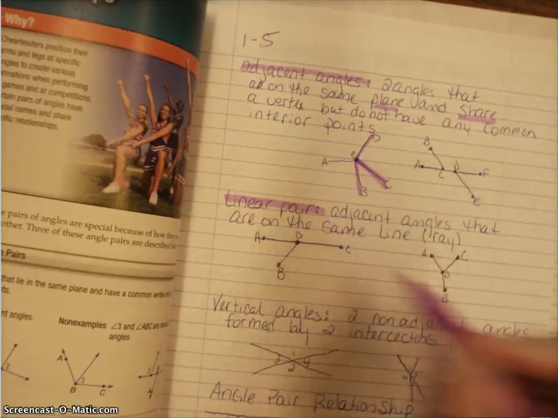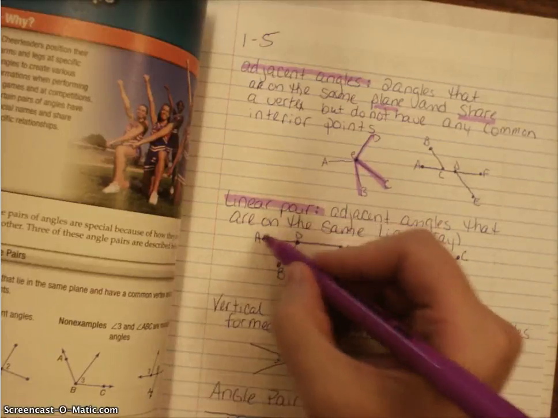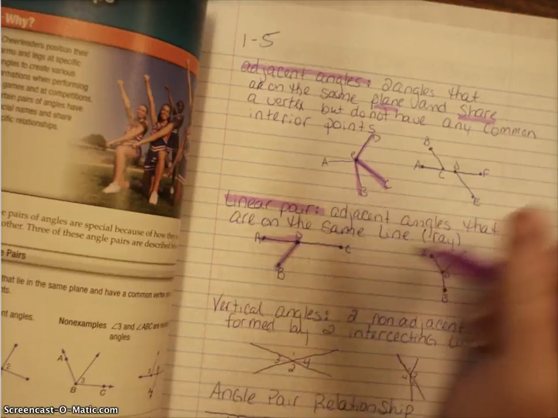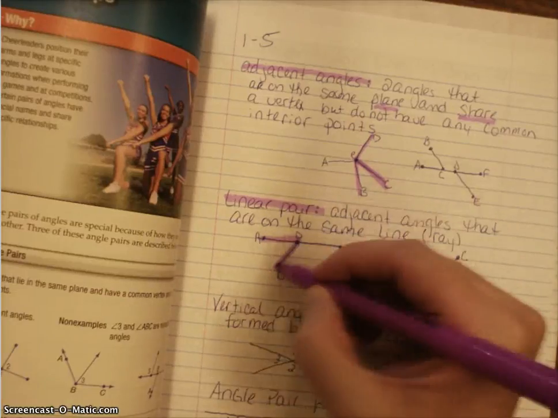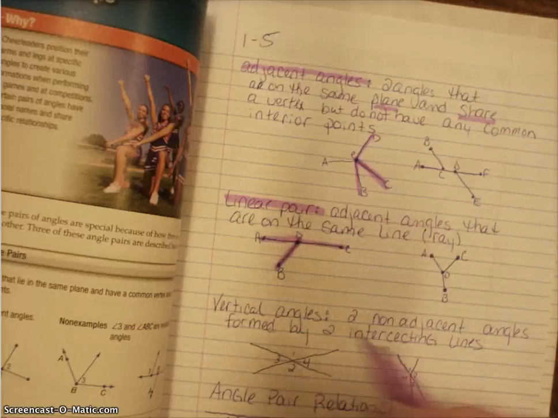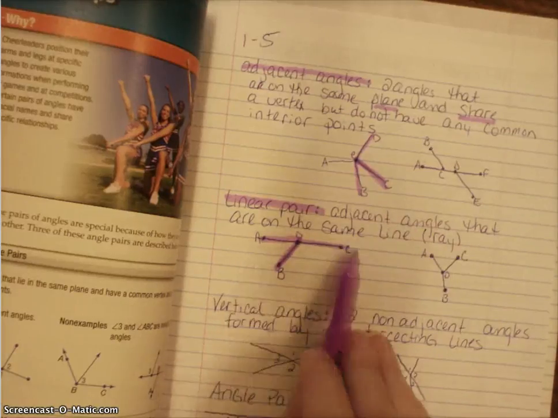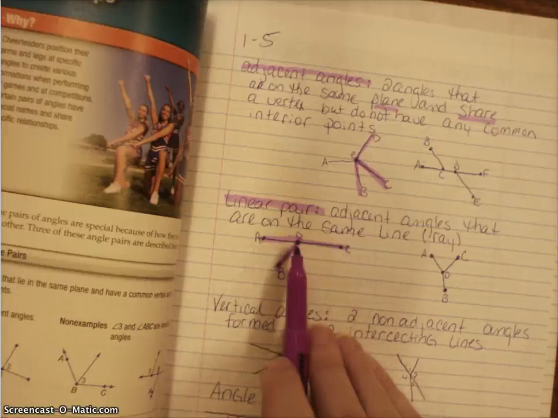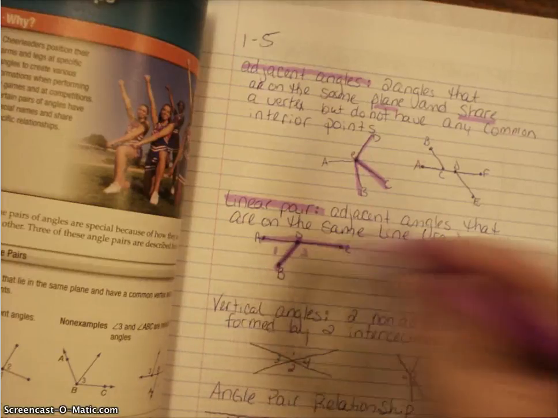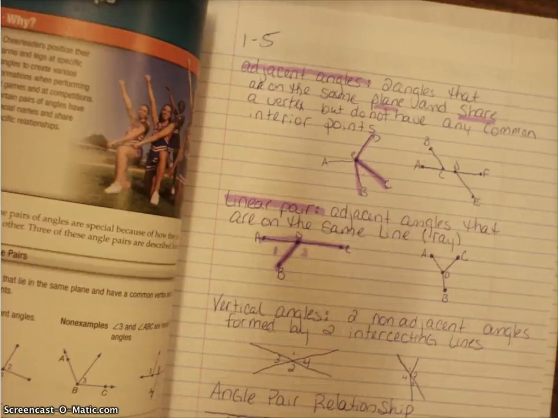So here, angle ADB and angle BDC are linear pairs. So you can see angle AC is a straight line. And we can break this up into two angles that are adjacent.